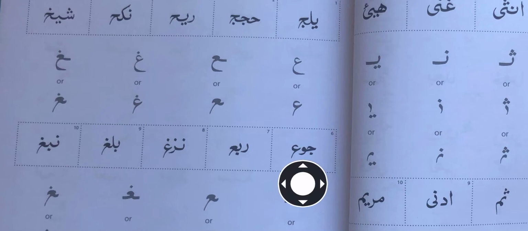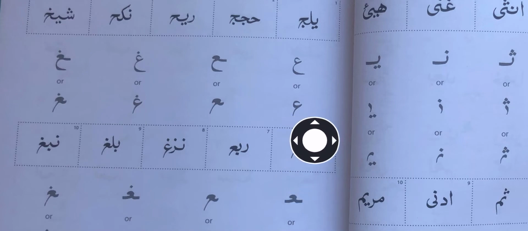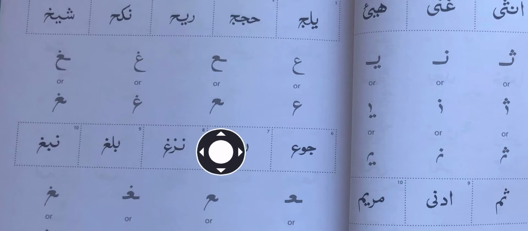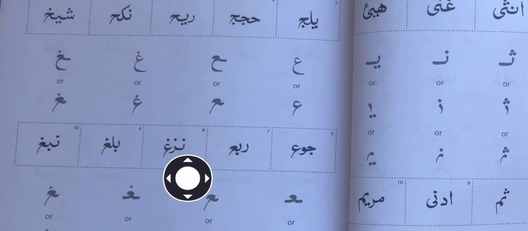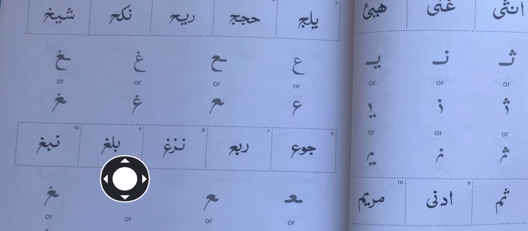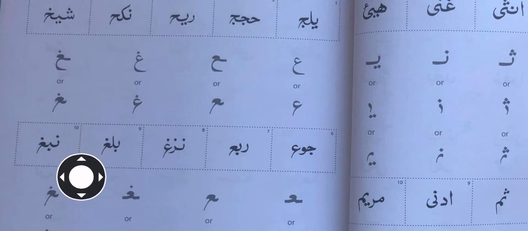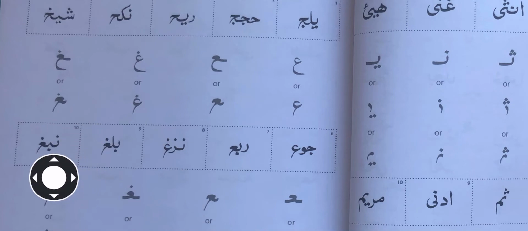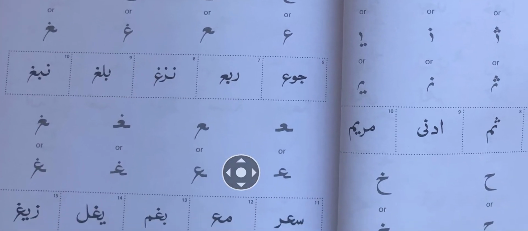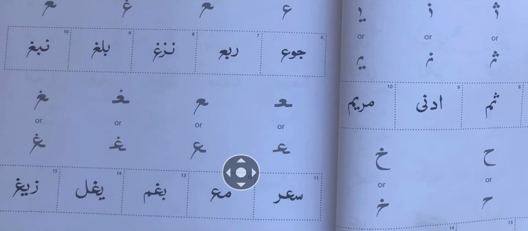So Jim, Waw, Ain, this Ain where the bottom bit is missing. Ra, Ba, Ain, this one. Noon, Za, Ain, it's this one. Ba, Lam, Ain, which one is it? This one. And then the last example, Noon, Ba, Ain, it is this one. Well done. Now let's move on.